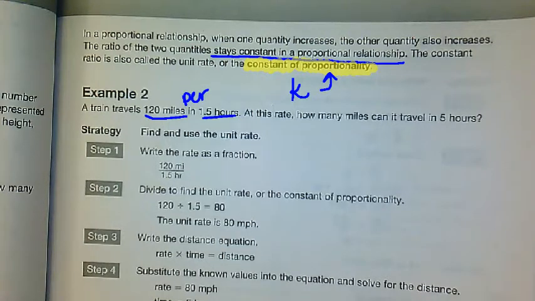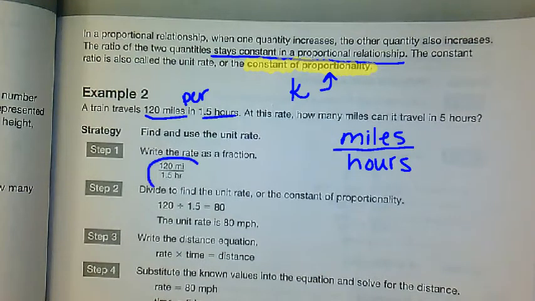At this rate, how many miles can it travel in 5 hours? So again, it really always is helpful to write your ratio without numbers. You know that miles are going to be on top and hours are going to be on the bottom. This is important when you're talking about a unit rate, because when you do solve this and put this into your calculator, remember a rate is always a fraction. Fractions mean division. Okay, so we're going to divide, and the unit rate is 80 miles per hour.